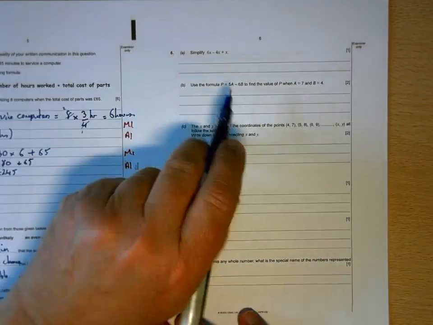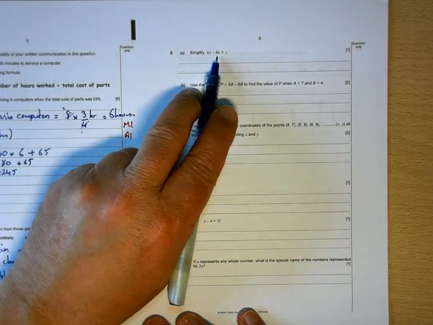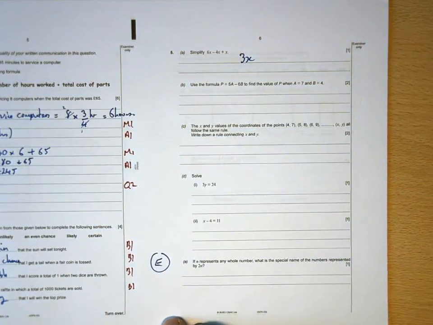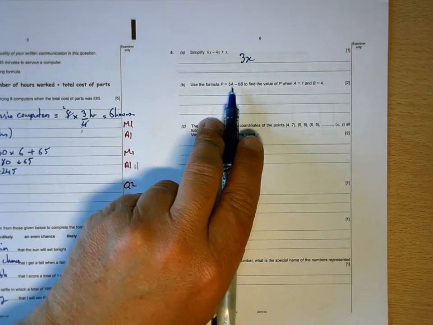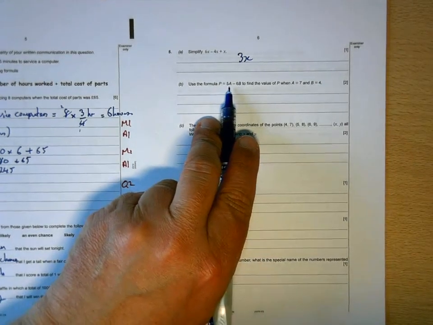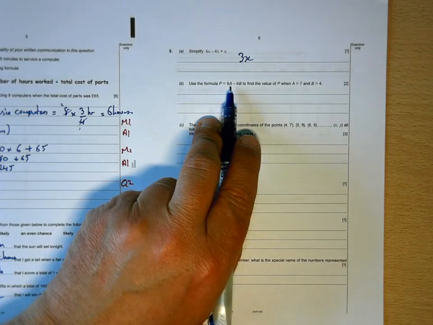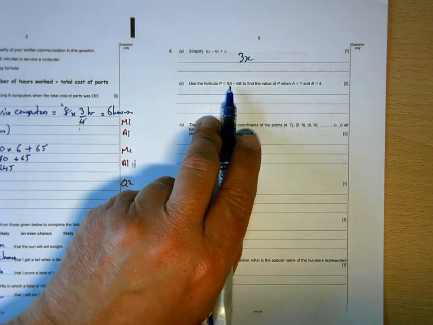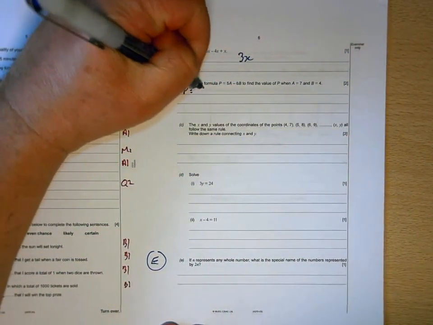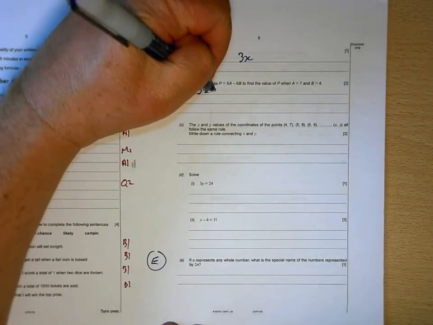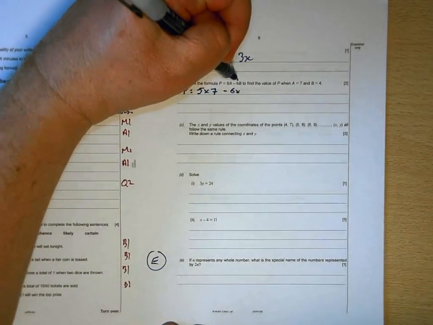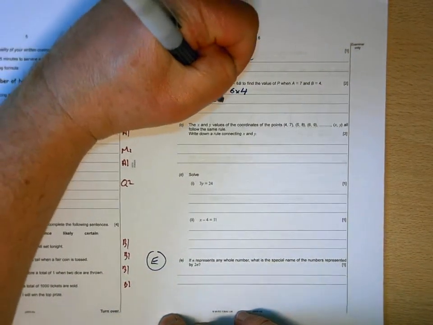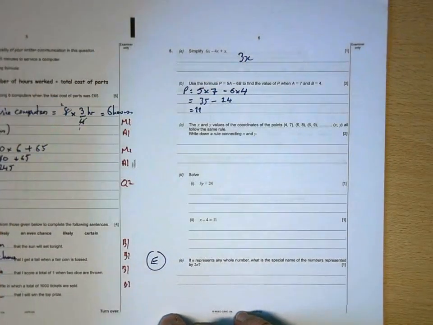Simplify. 6x, take away 4x is 2x, plus 1x is 3x. Now when you're substituting into a formula, it's important that you remember that in algebra a number and a letter are joined by a times, but we don't write it in because it confuses with an x. But as soon as we replace that letter with a number, we have to put that in. So p will equal 5 times a, which is 7, take away 6 times b, which is 4. Then you do your multiplications. 5 7s are 35, take away 24 equals 11.